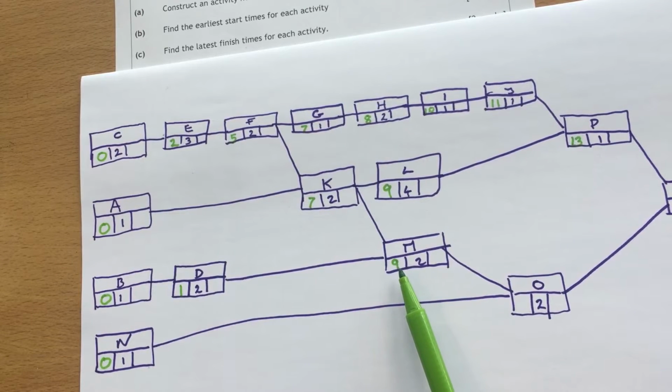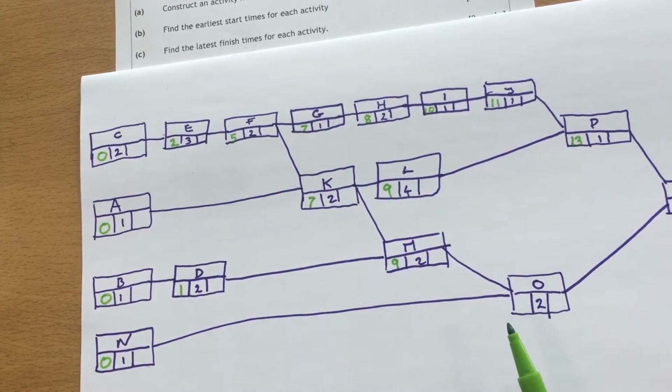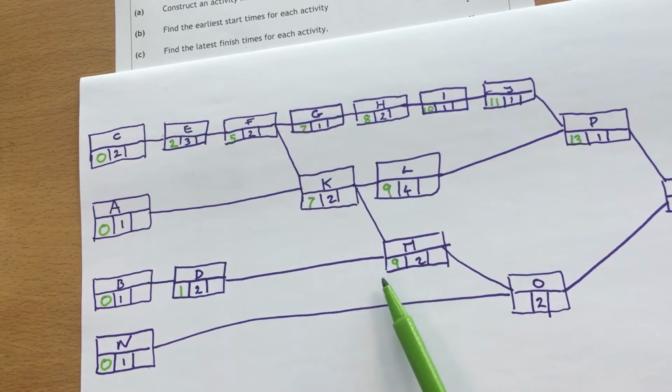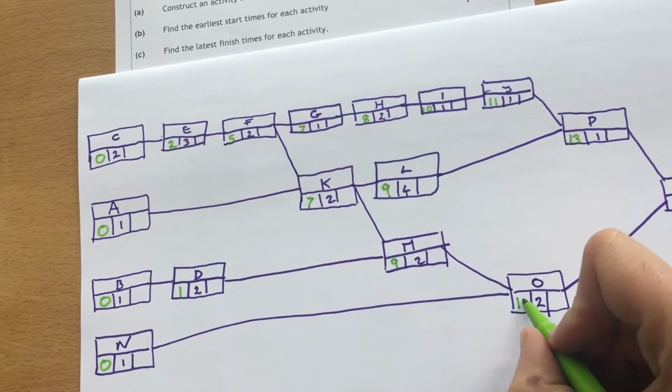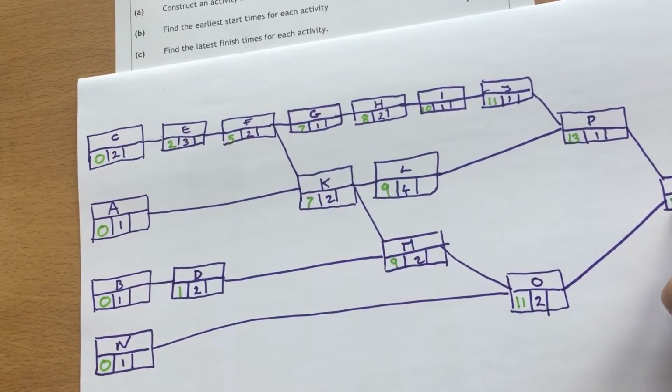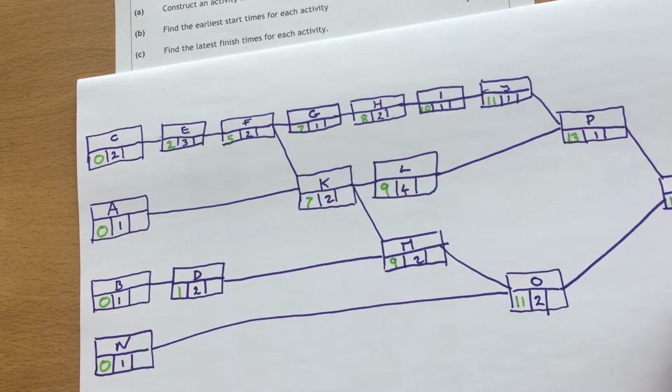Then down here, we've got N going 0 plus 1. So they can hand over at 1. But M, it can't hand over until 11. So O has to wait to 11 to start. So here we've got 13 and 1 is 14, 11 and 2. So we're going to have to wait for 14. So Q would hand over. So effectively our end is going to be at 15.